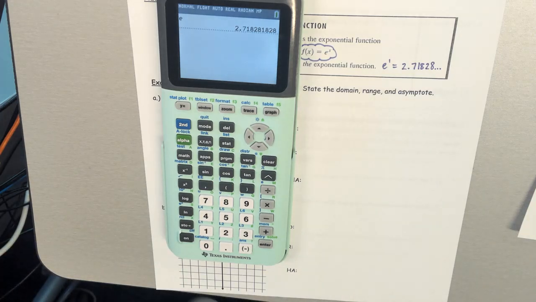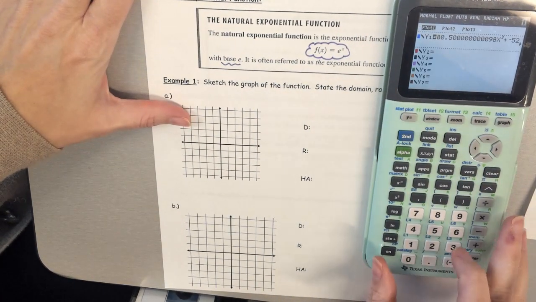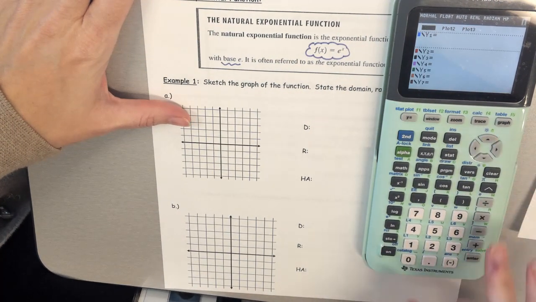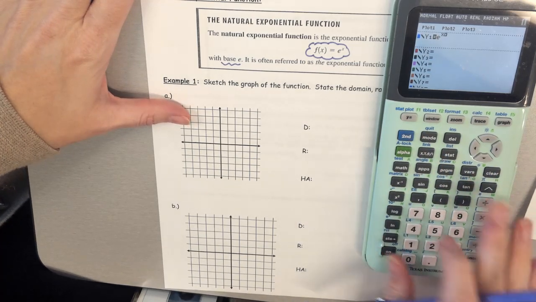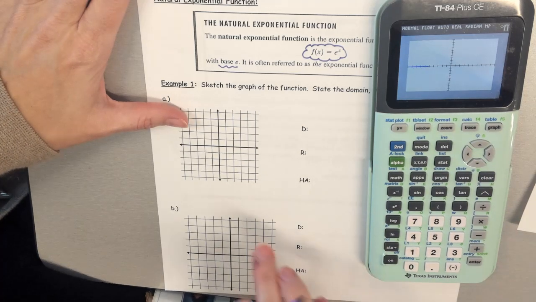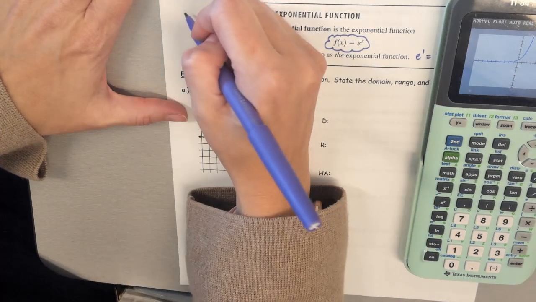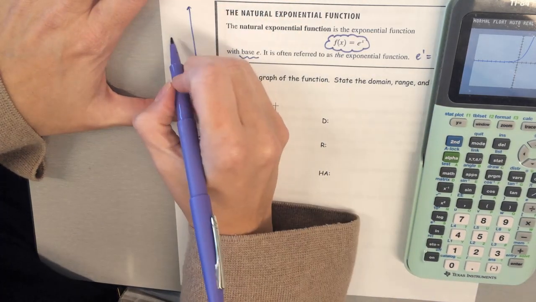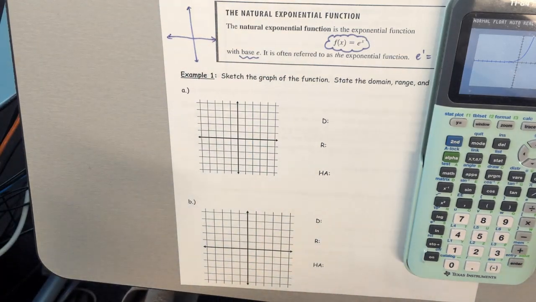And then we're going to draw a rough sketch of the graph here. So if you go to your y equals, when you graph it, you can just do second e to the x power. I'm going to bring mine back to my standard window. And you can see it looks just like an exponential function. So we're just going to draw a rough sketch of it so we can see where the asymptote is and what's happening.